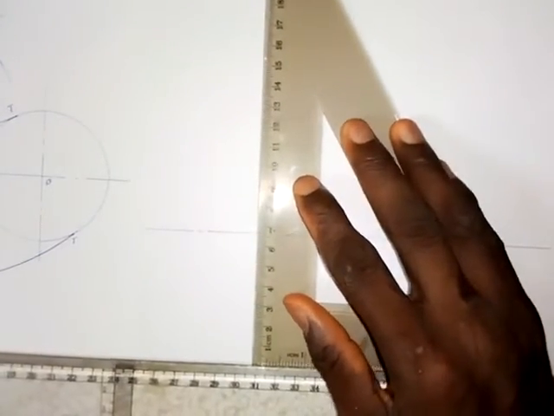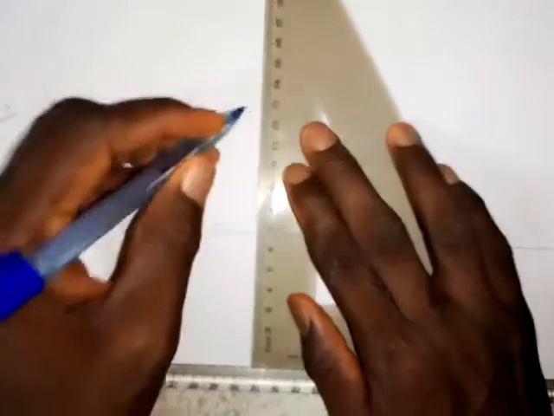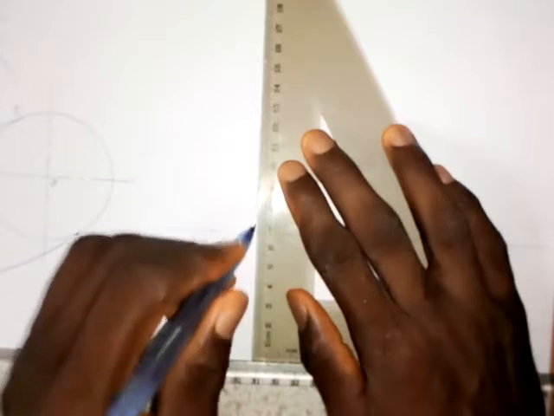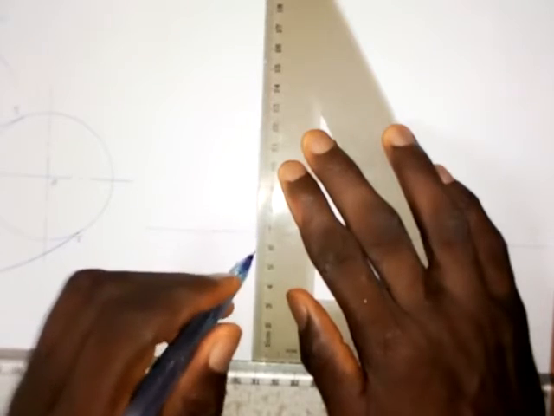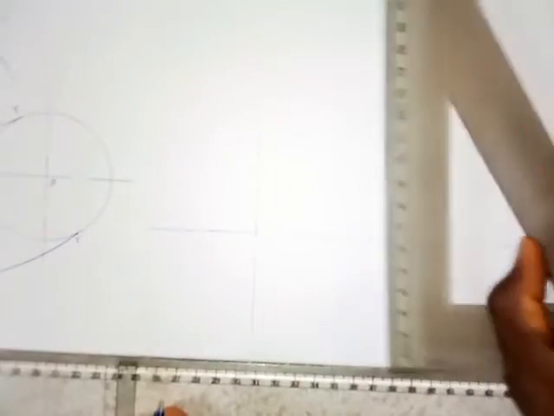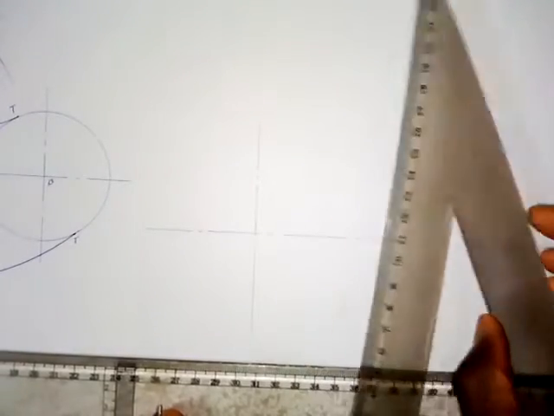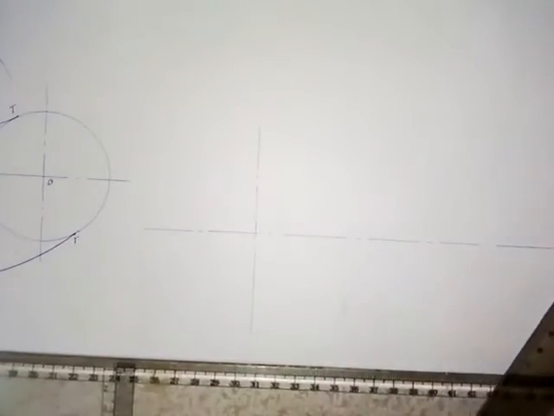Then I will draw the vertical center line here. The center distance is not mentioned.